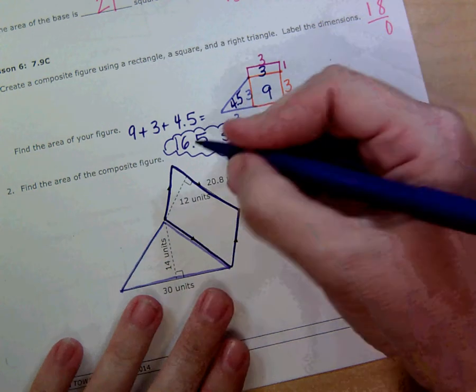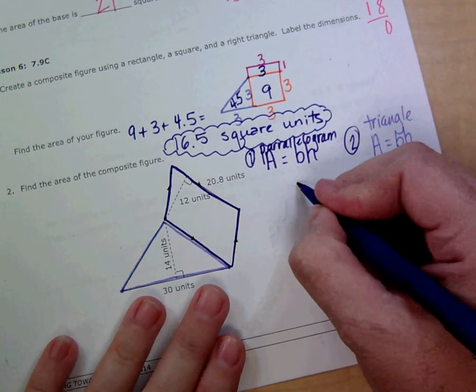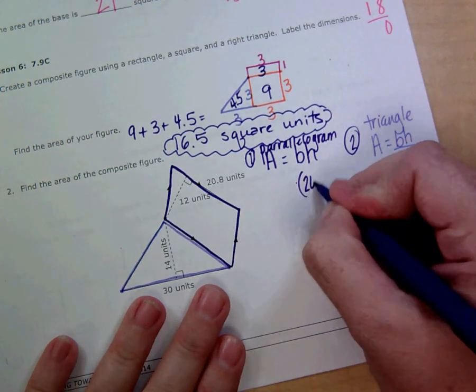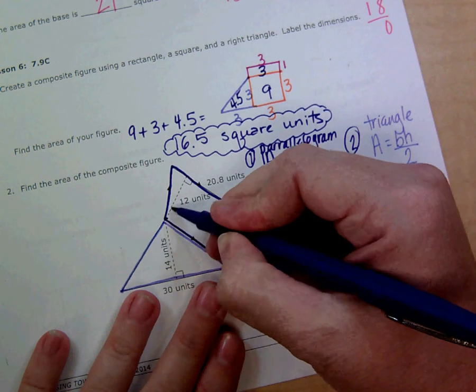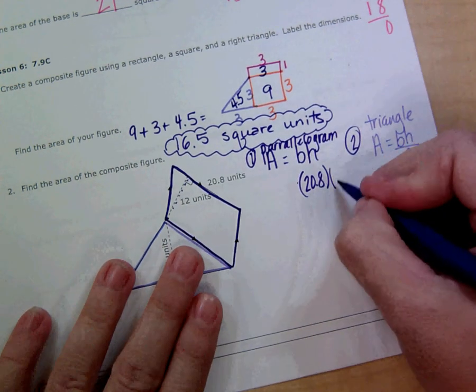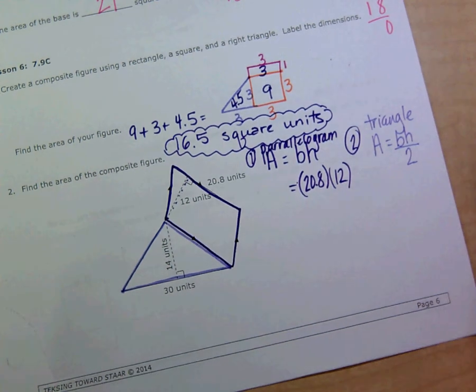We've got the base of this parallelogram is 20.8. So substitute that in, 20.8. The height of the parallelogram is the distance between its two bases, which is 12. So if you multiply that, you'll get the area of the parallelogram.